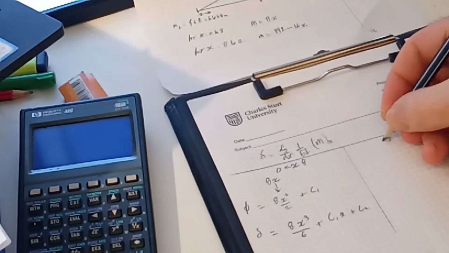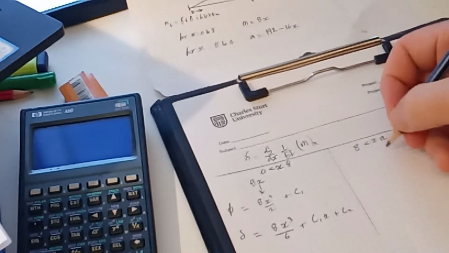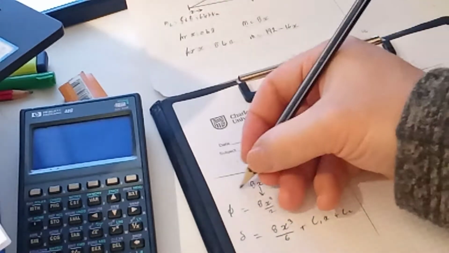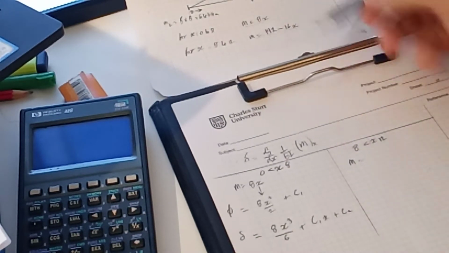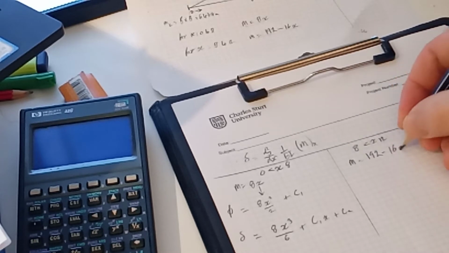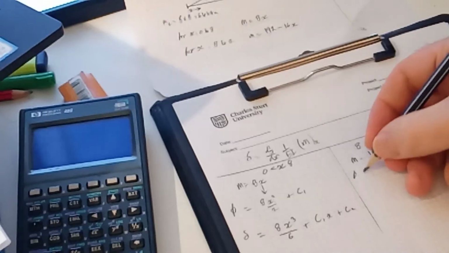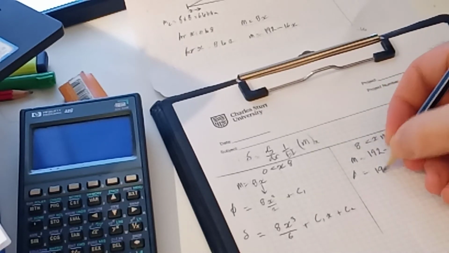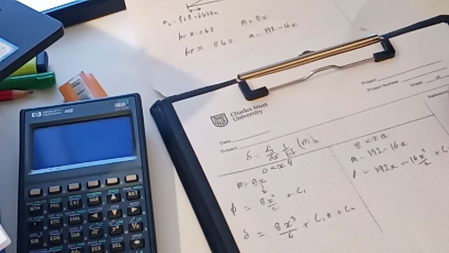Over here we've got x between 8 and 12, and our equation here for M is 192 minus 16x. So our slope is the integral of that, which is 192x minus 16x squared over 2 plus constant c3.